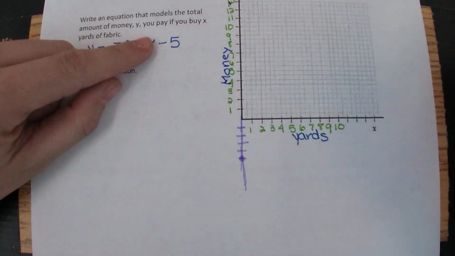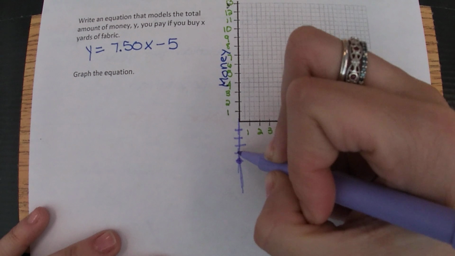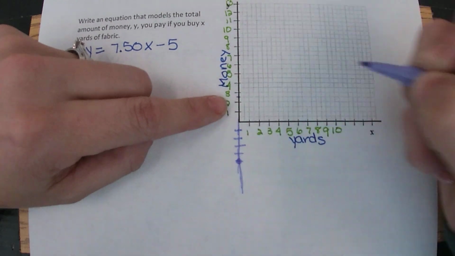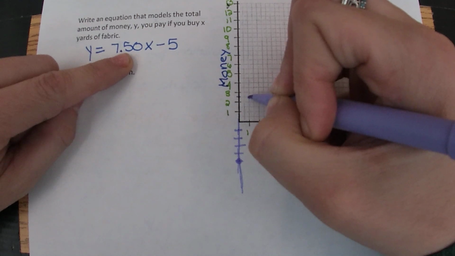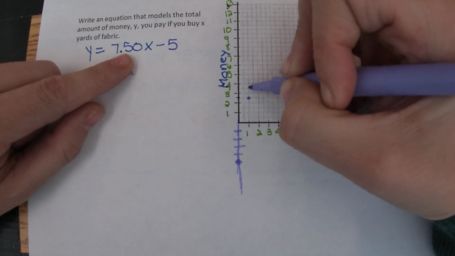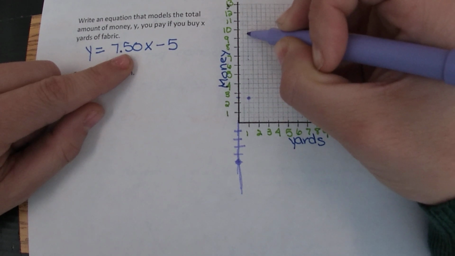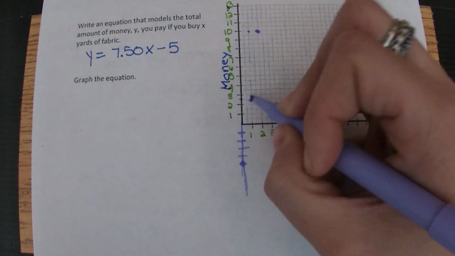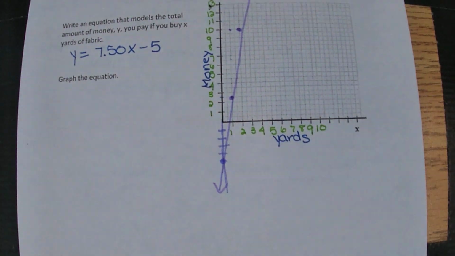Okay, now I need to go up $7.50 over 1. So I'm going up 1, 2, 3, 4, 5, 6, 7, and then 50 more cents, right? So right in between there, and then over 1. Okay, and now I need to go up another $7. So sort of every 2 squares is $1. So $1, $2, $3, 4, 5, 6, 7, and then 50 cents. Oops, and then I'm going to go over 1. Sorry, I made that dot a little bit too dark there, but okay, so these 3 dots are the ones that are giving us the line that we need.